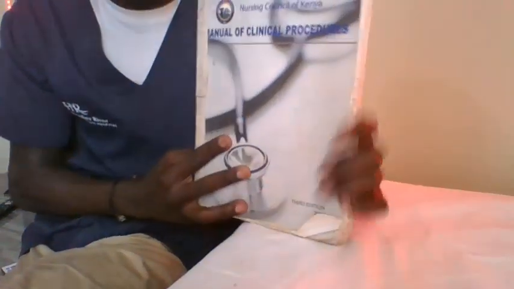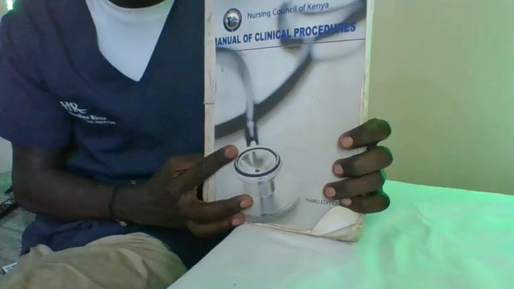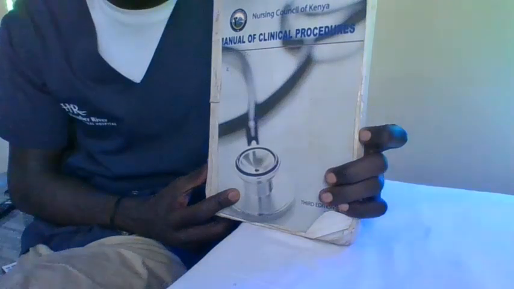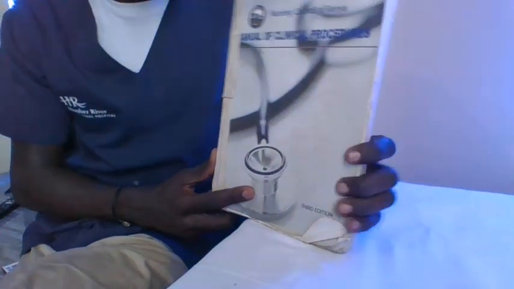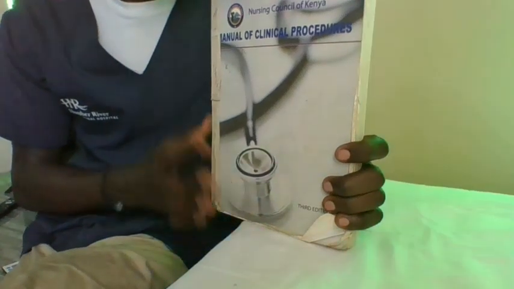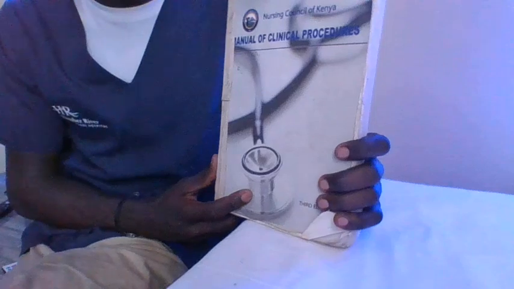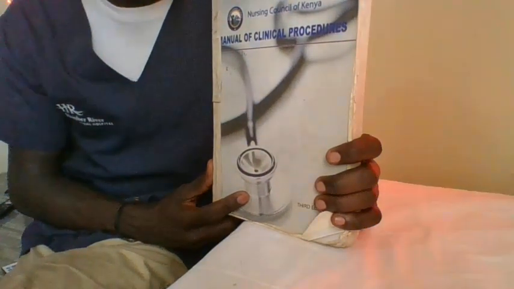As you can see, it's a very big book. It contains all the procedures that you need in any section or unit of the hospital where you have been placed or stationed. The best part about the procedure manual is that it comes in subunits or various chapters, subdividing the content into various chapters.